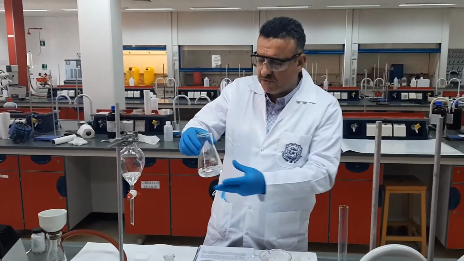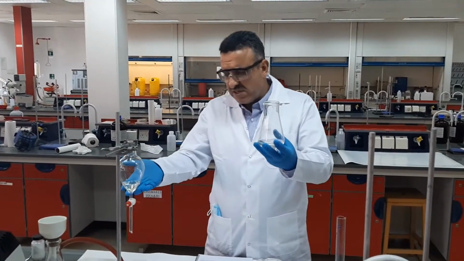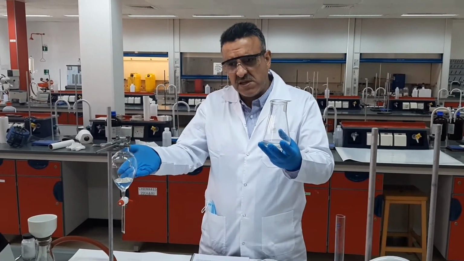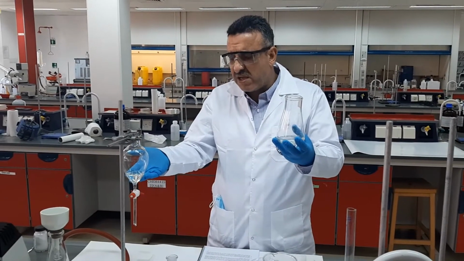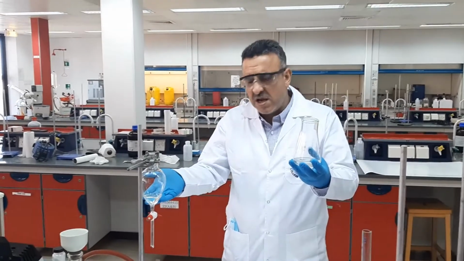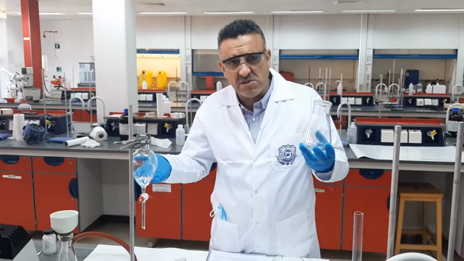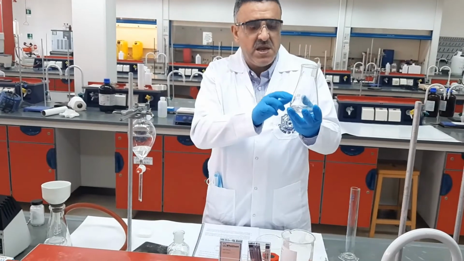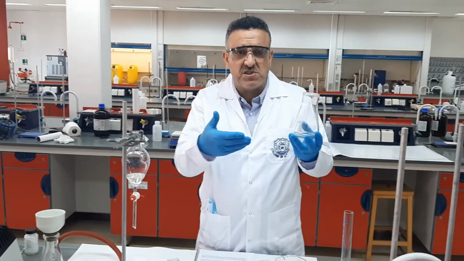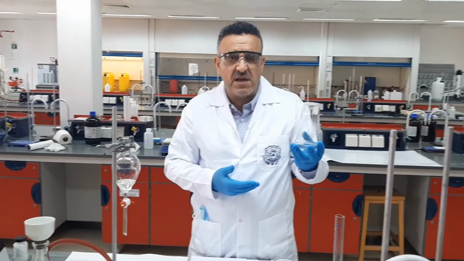So what did we do so far? As you can see here, we have the organic solvent, and what's dissolved in the organic layer is the naphthalene, which is the neutral compound. In here we have the aqueous layer, which is simply the sodium hydroxide layer.